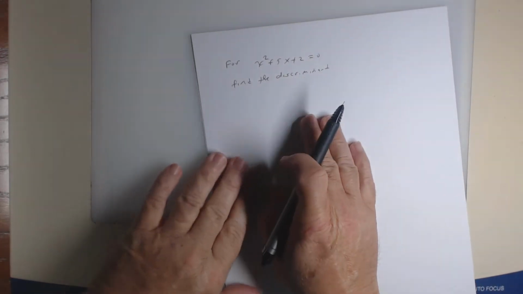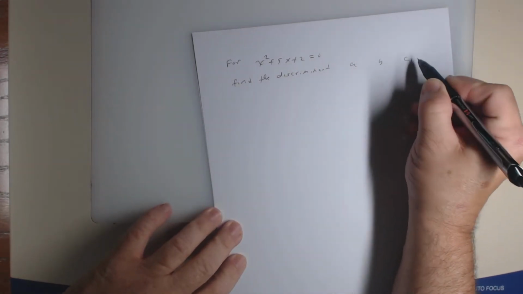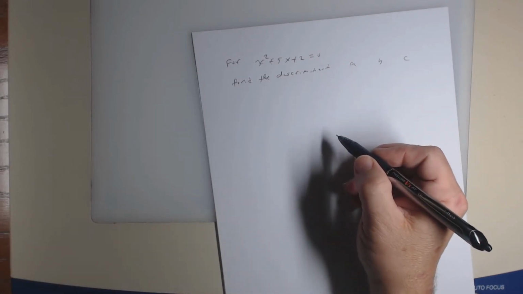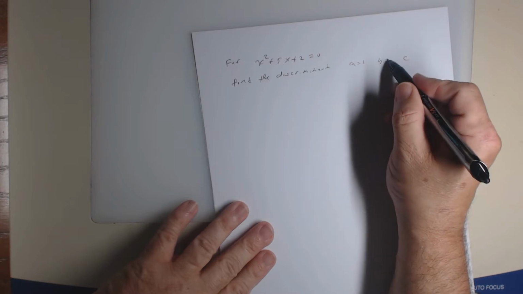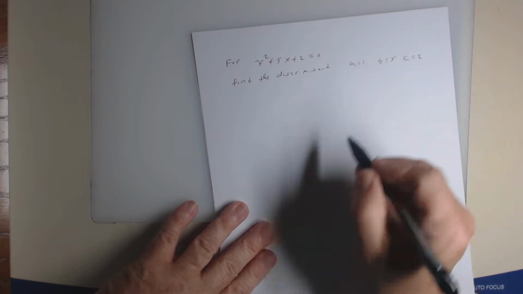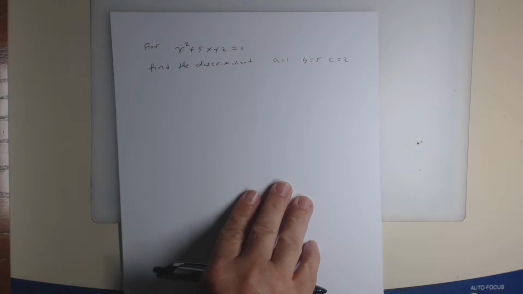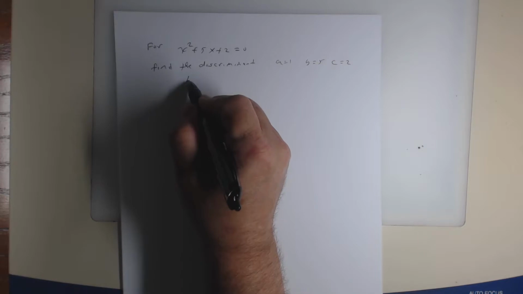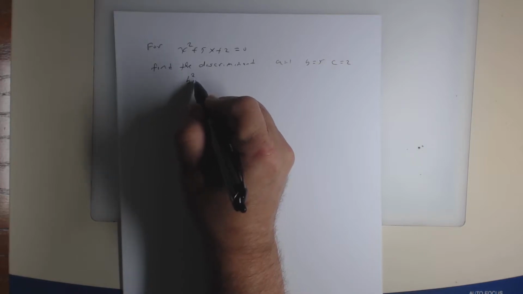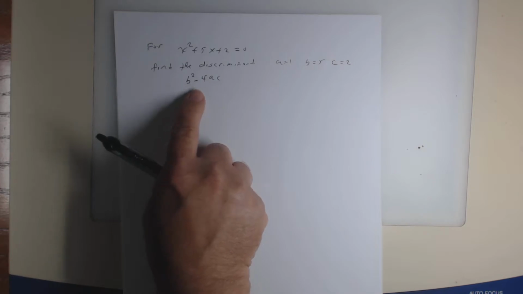So first of all, let's find the discriminant. Again, you have to find A, B, and C. We know it's 17, but let's go through the process. What's A? 1. What's B? 5. And what's C? 2. So you still have to figure out A, B, and C. Okay, now what is the formula for the discriminant? B squared minus 4AC.